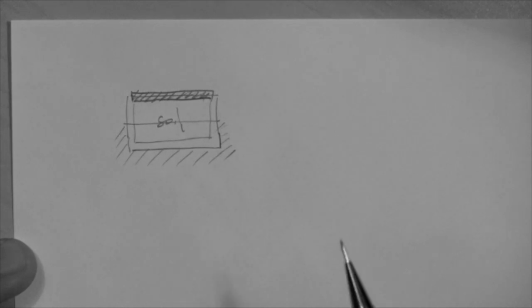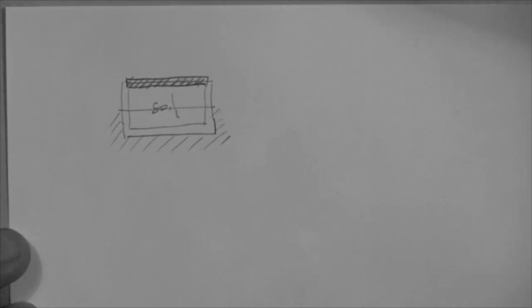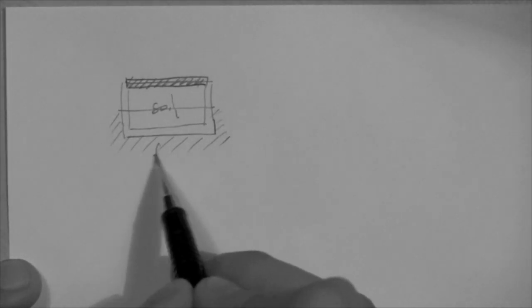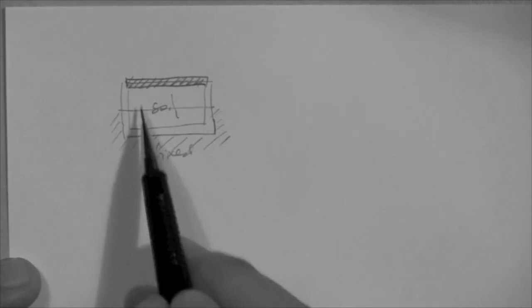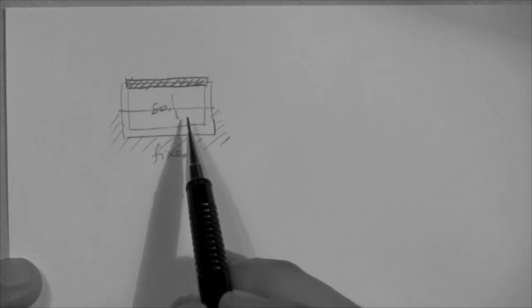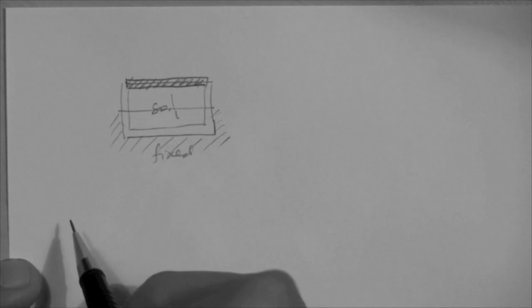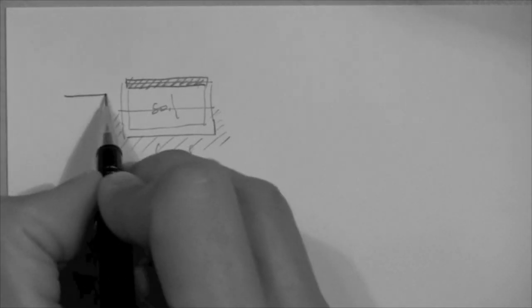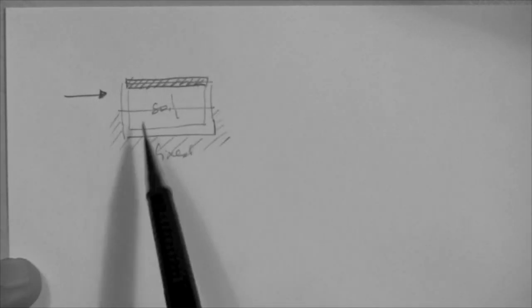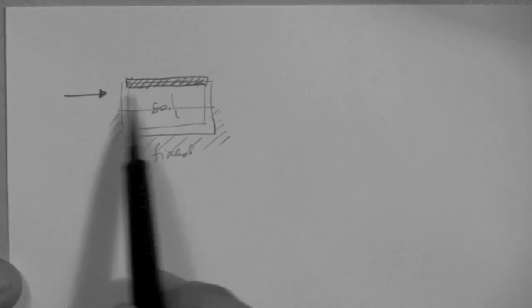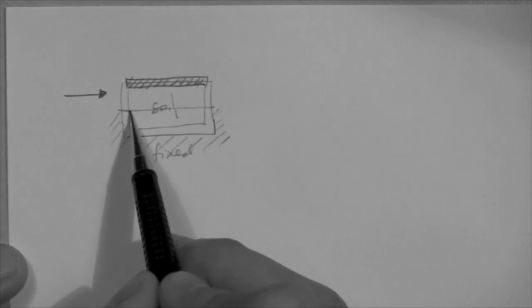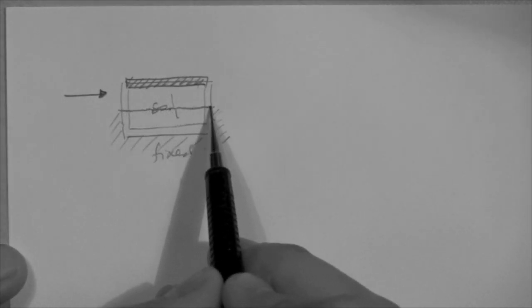What matters is the concept, at least for these lectures here. So this is all fixed. The top of the box is not, right? So what do we do? We push on the top part to create a failure surface.